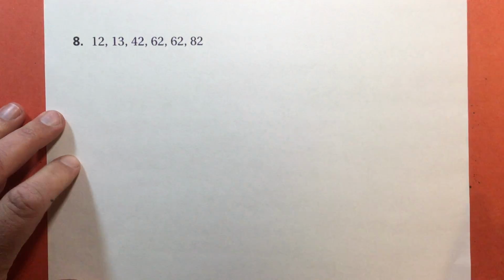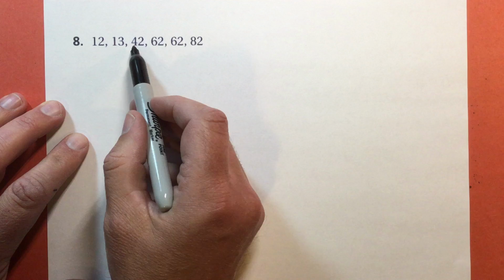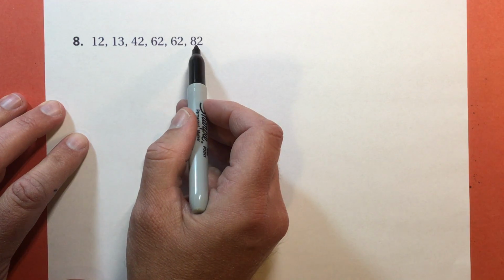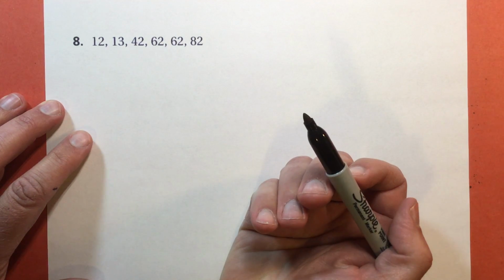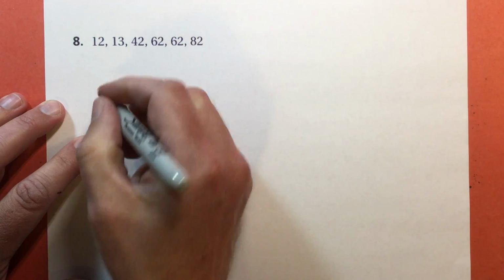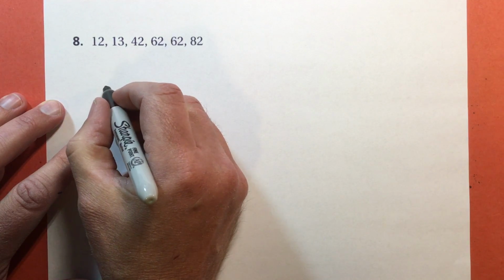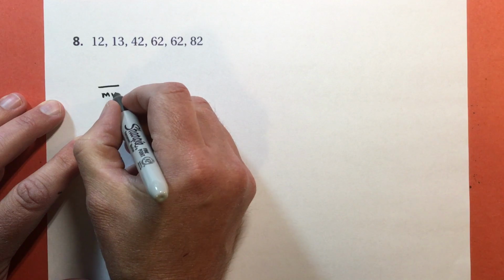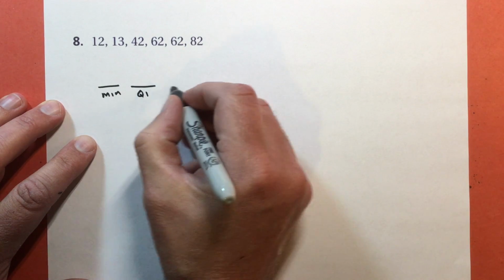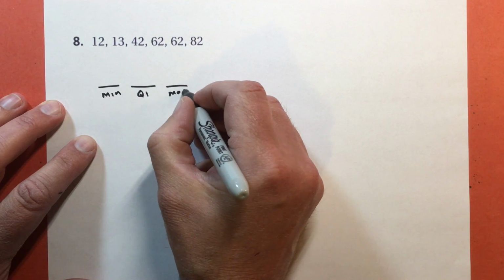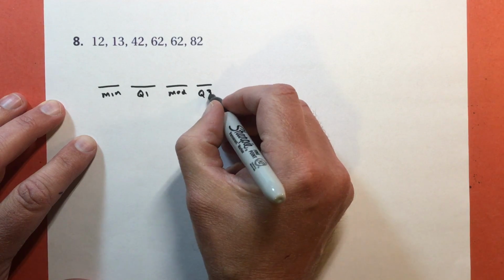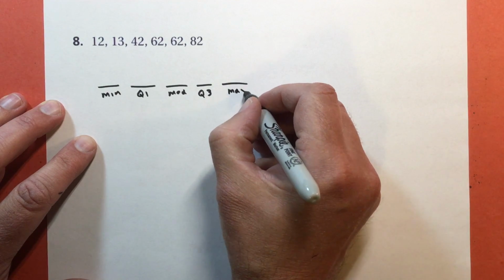All right, let's put them in order. I got 12, 13, 42, 62, 62, 82. So it looks like those numbers are already in order. All right, cool. So let's find our 5 numbers. I've got the minimum, first quartile, median, third quartile, and maximum.